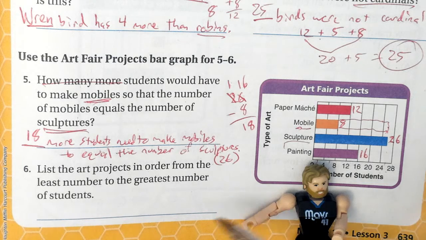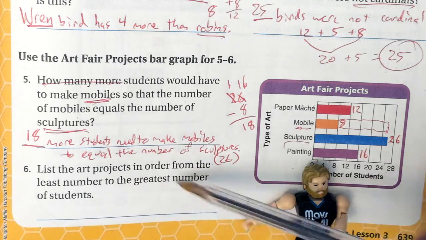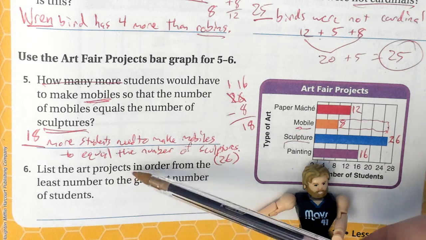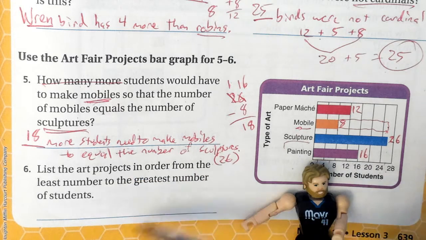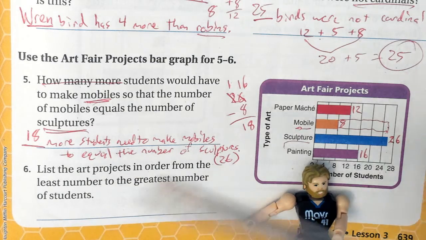Alright, y'all. Right now, number 6 is sort of a different sort of question. You're just listing the art projects in order from least number, which is the smallest number, to the greatest number of students. I'll let you do that all by yourself.